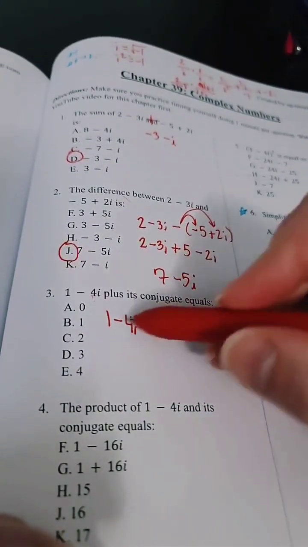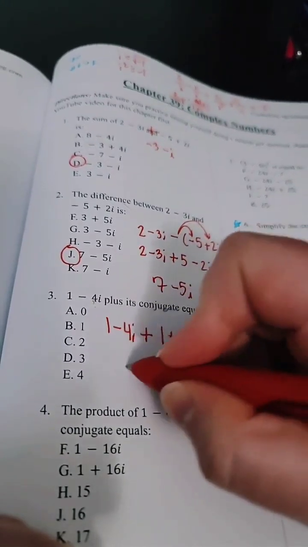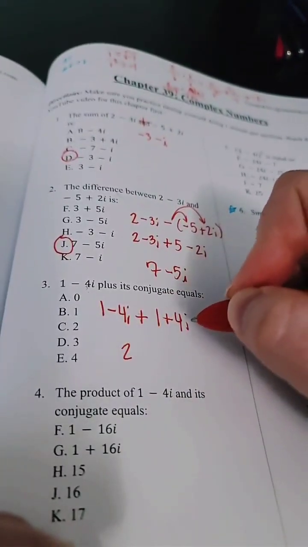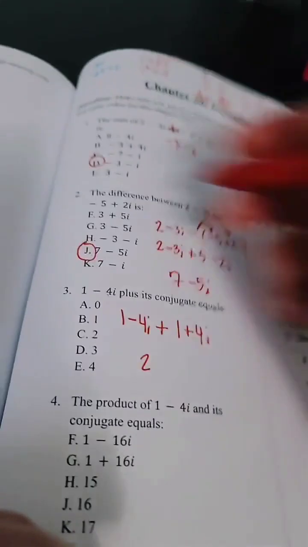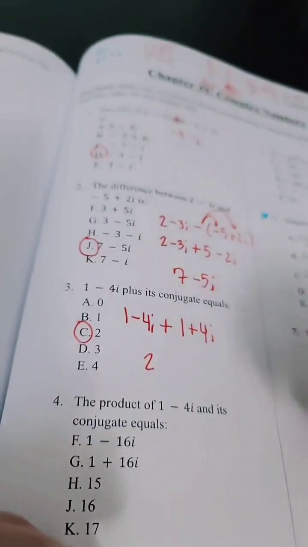So now we're going to just combine our like terms. 1 plus 1 is 2, and -4i plus 4i is going to cancel out to 0, so your answer is C.